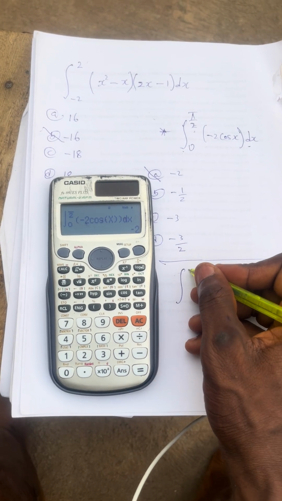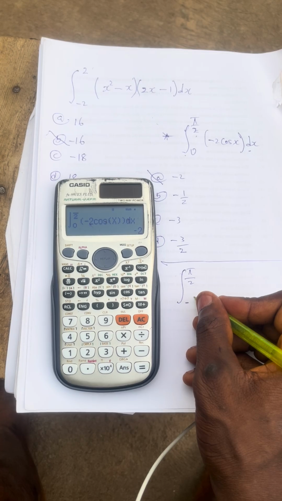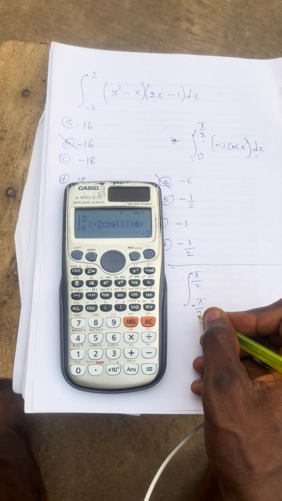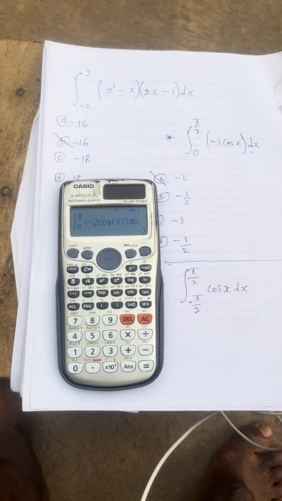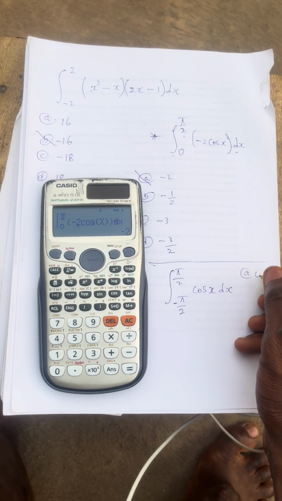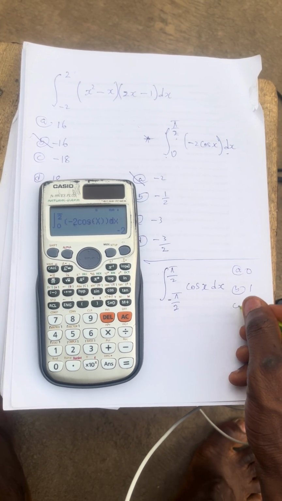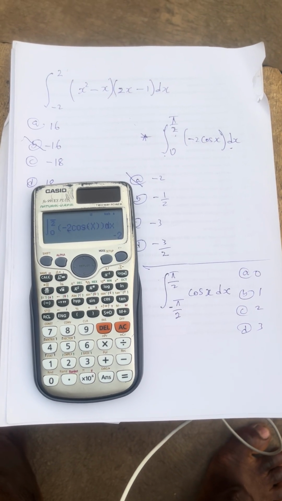Integrate. We have pi over 2 as the upper limit, then at the lower limit here, we have minus pi over 2. Then cos of x, dx. So integrate this. Option A says 0, option B says 1, option C says 2, option D says 3. What is the final answer to this?